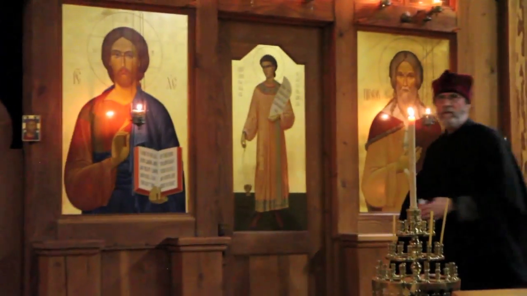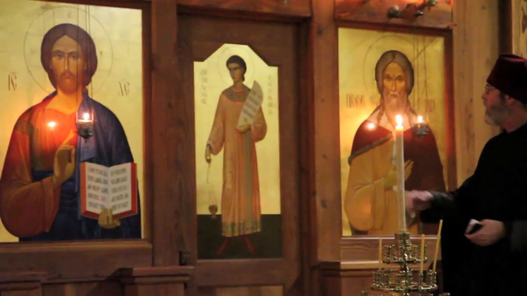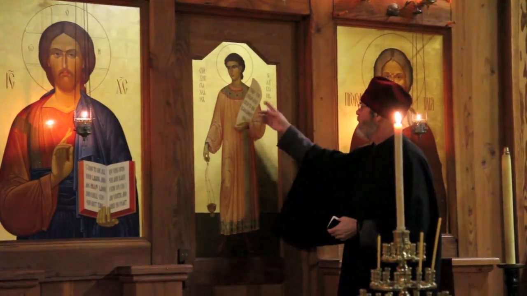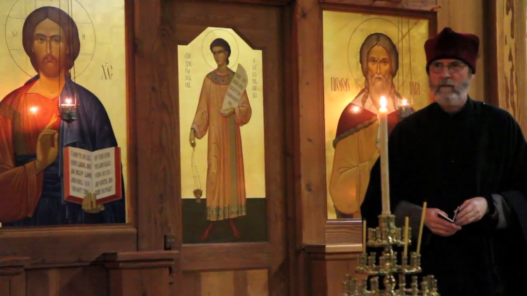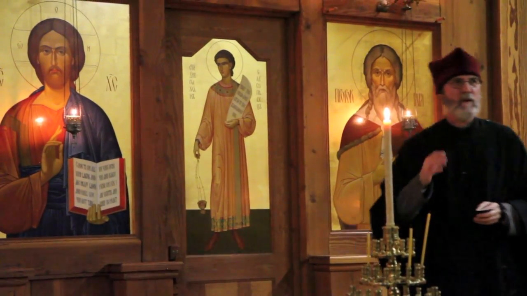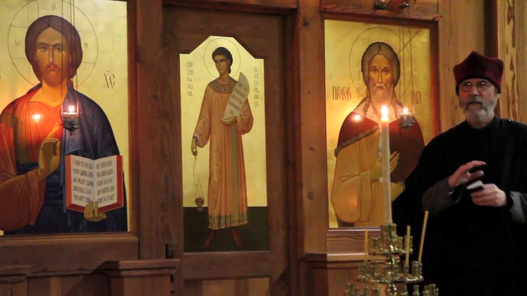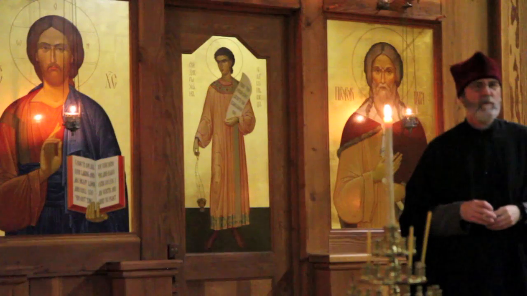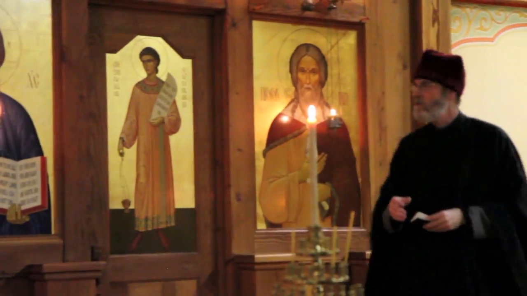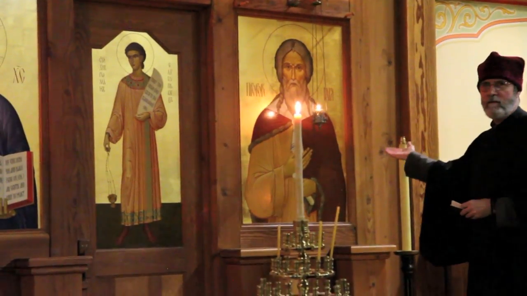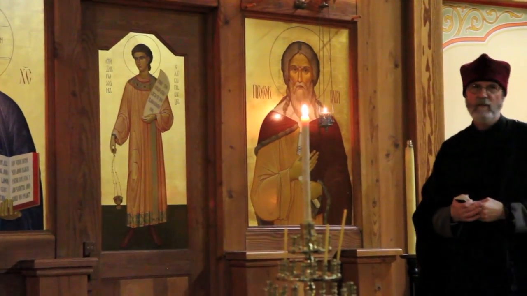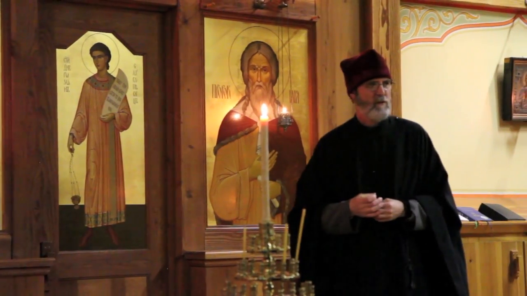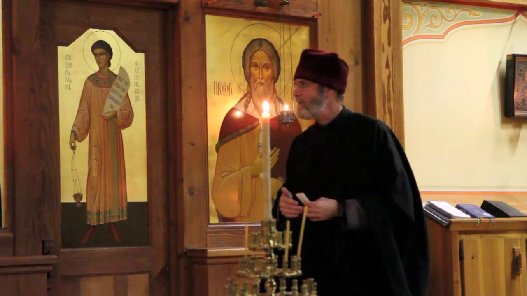St. Roman, the sweet singer, the melodist. He has here part of the Christmas hymn: Today, the Virgin gives birth to the transcendent one. It's part of the Christmas Kontakion, and he was a great writer also of hymns, also from Syria. And the patron of the church, the holy prophet Elias. I think you probably would say Elijah, but I tend to say Elias in this place.